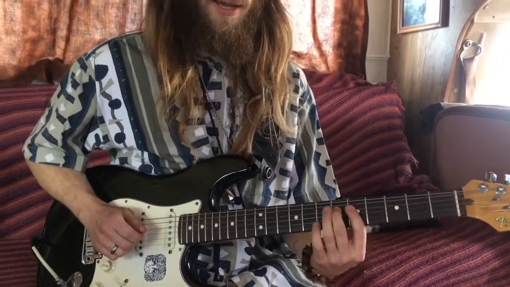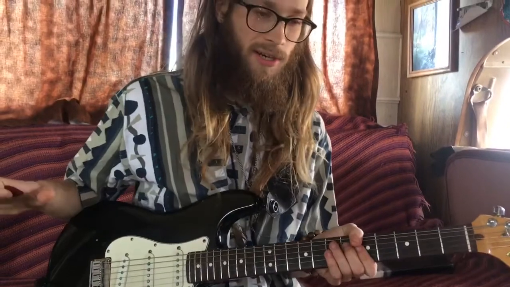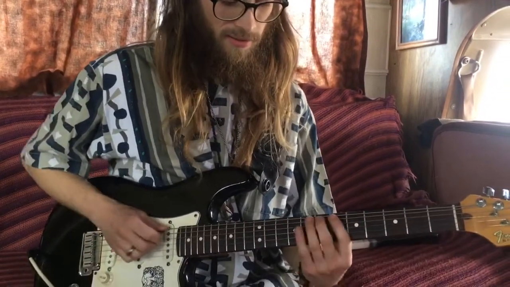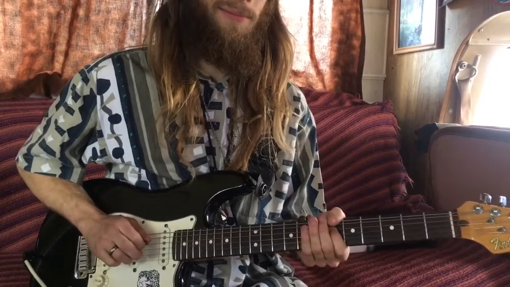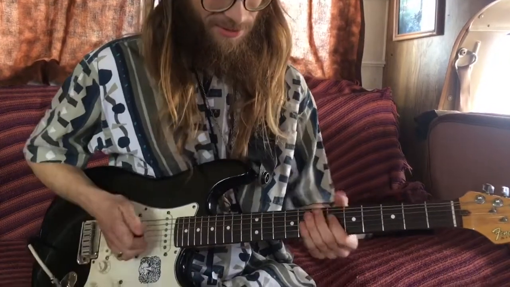So our first lick kind of has a Jerry Garcia inspiration on it. This move right here, directly stolen from him, just a disclaimer. So here's the first portion of the lick.